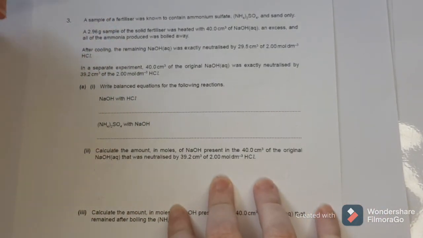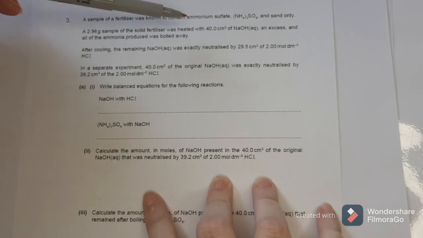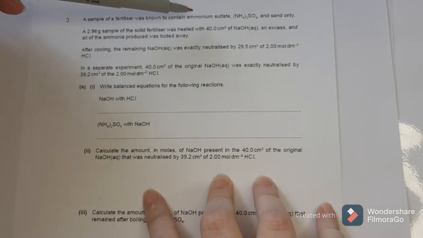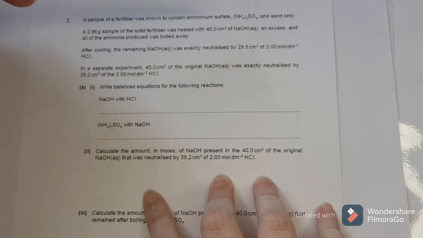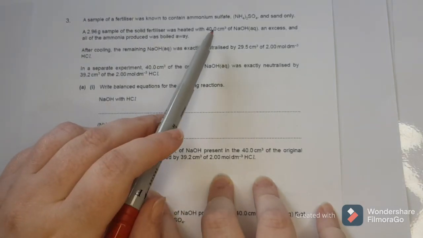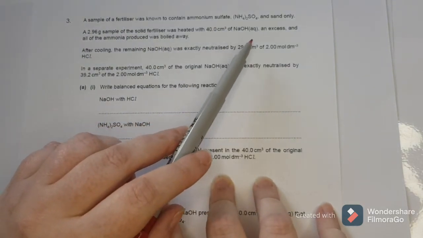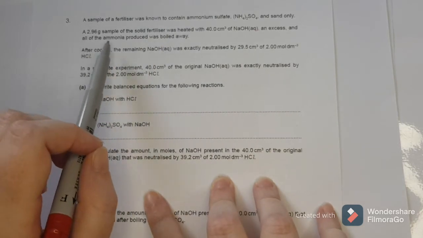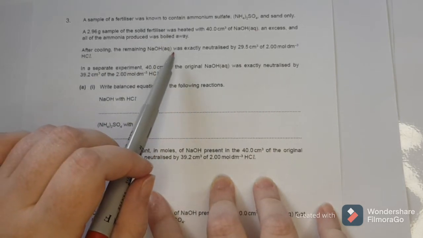So if we look at another example of our questions, here I am given a sample of fertilizer with an amount of ammonium sulfate and sand. There's a 2.69 gram sample of the solid fertilizer heated with 40 centimeters cubed of sodium hydroxide, which is in excess, and all of the ammonia produced was boiled away.